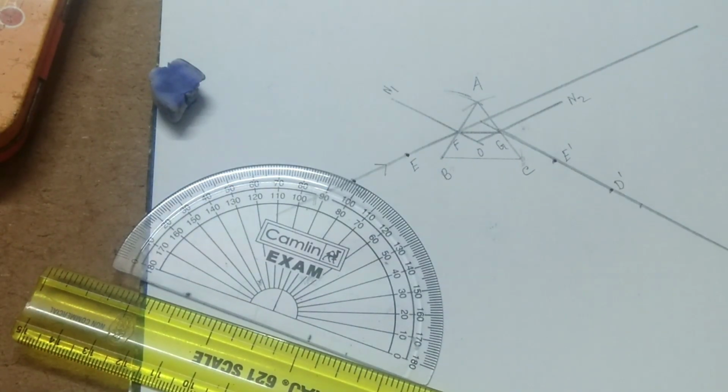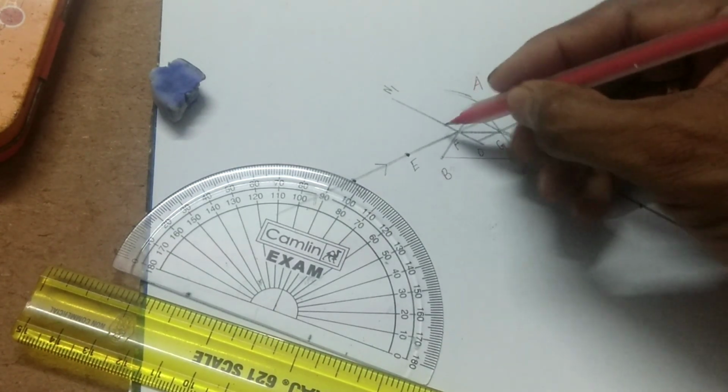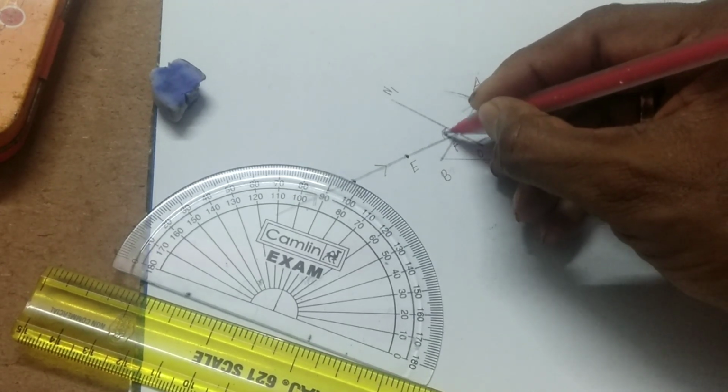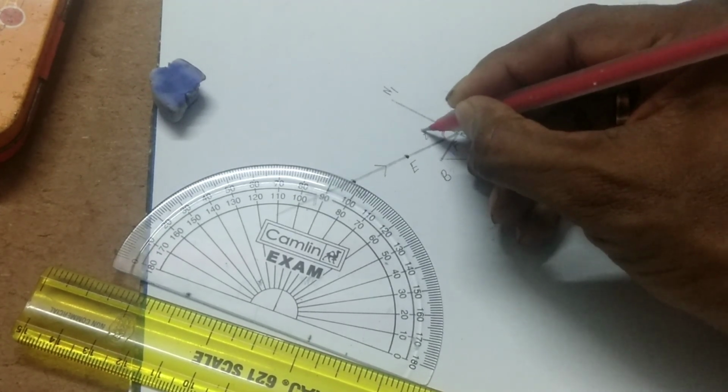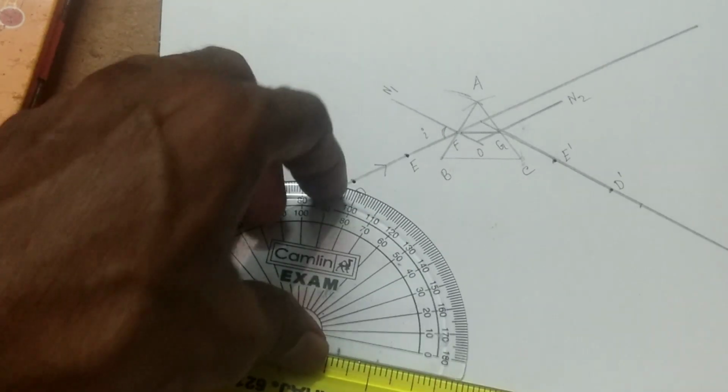Now you have to measure this angle, and this is the angle of the incident ray, angle I. Let us measure the angle of incidence with the help of this protractor.